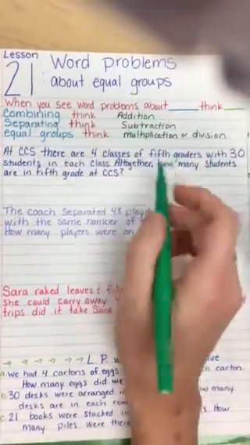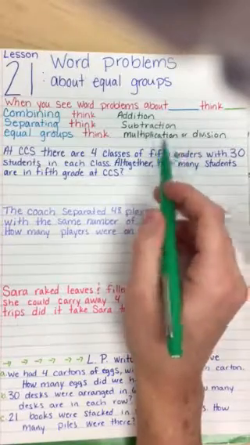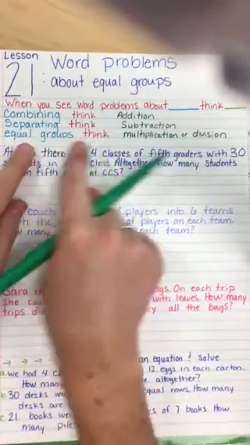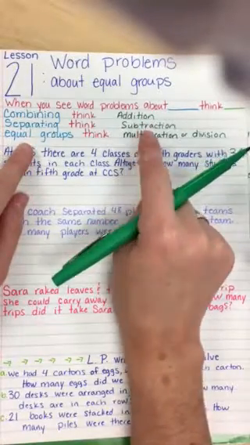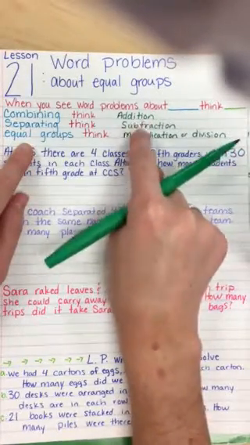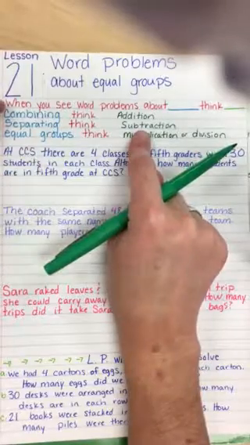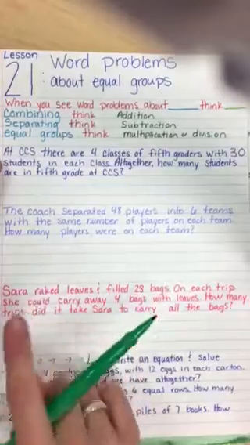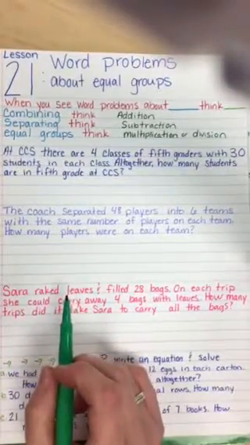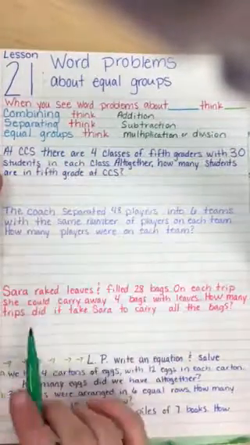But multiplication and division are inverse operations, which means they undo each other. Addition and subtraction are inverse operations as well, and combining and separating are opposites. So here we have our 3 examples. These are just examples of equal groups.